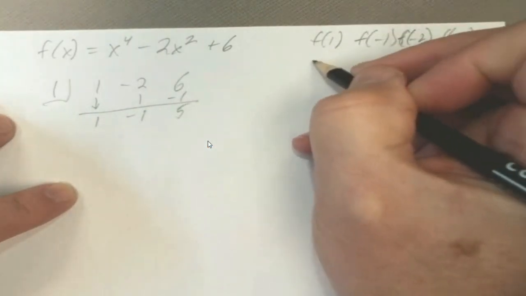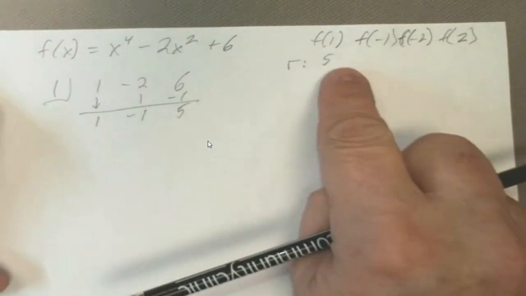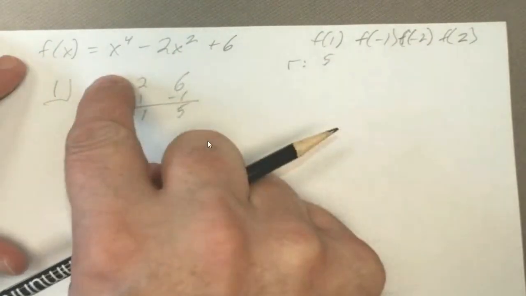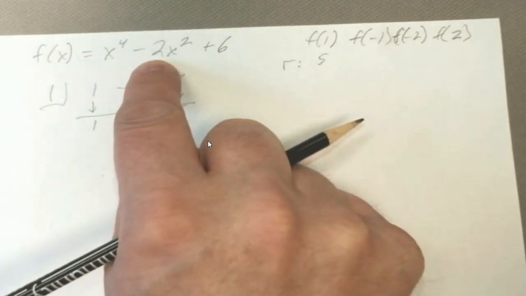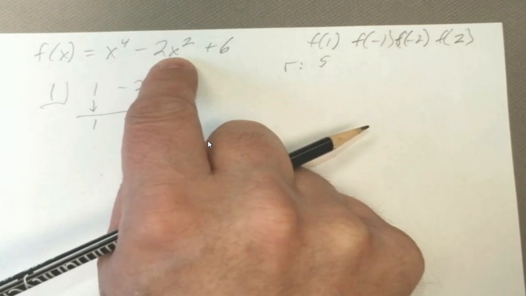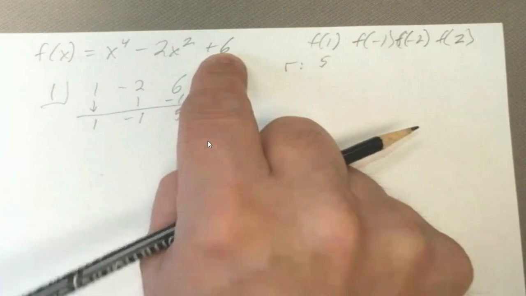So the remainder is 5 for 1. We could have also substituted in: 1 to the fourth power is 1, minus 2 times 1 squared, which is 1, so 1 minus 2 plus 6 is 5.